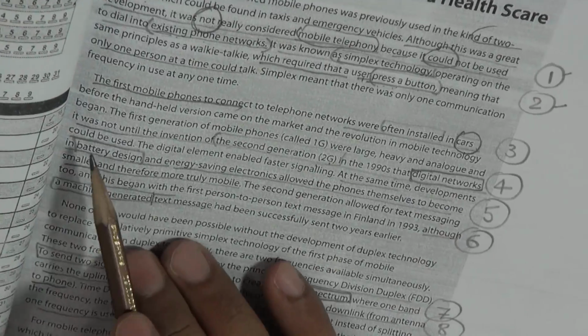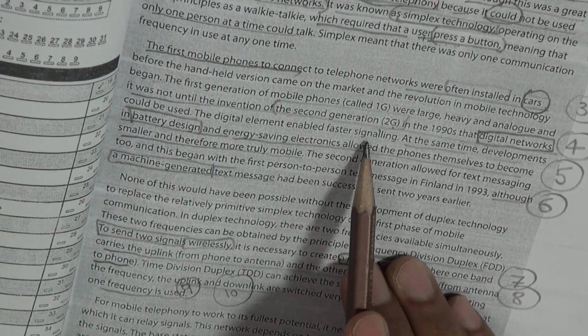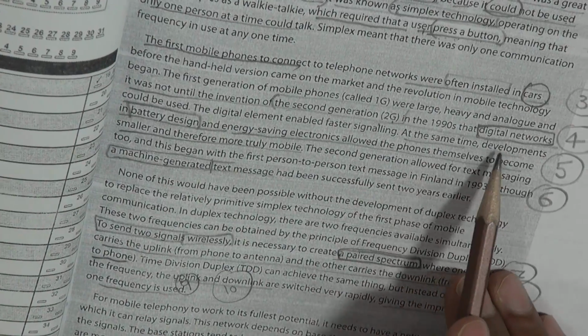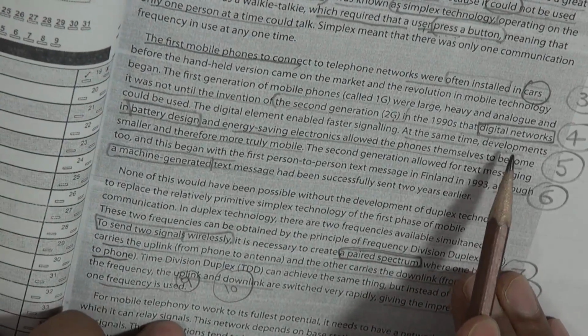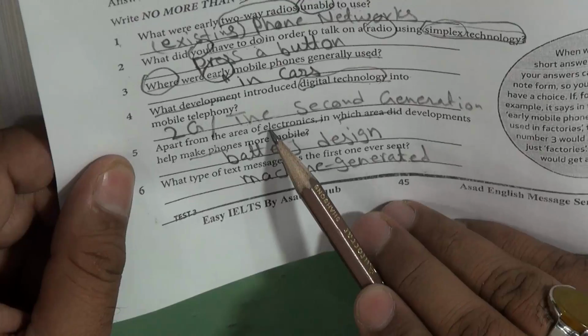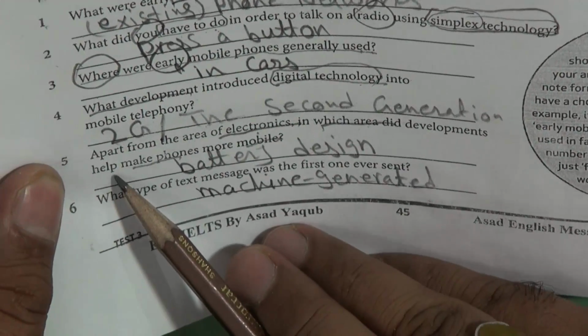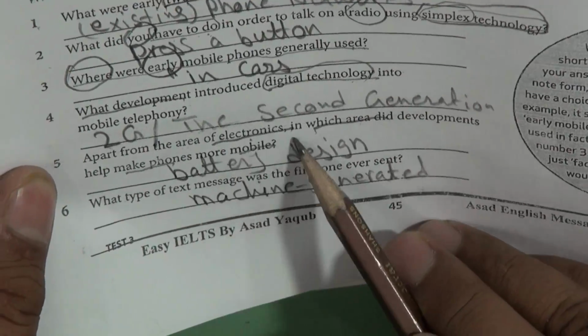Okay, digital networks could be used. The digital element enabled faster signaling. At the same time, developments. Now see that, at the same time developments. Now what is the wording here? They are saying apart from the area of electronics. First they talked about electronics. In which area did developments help make phones more mobile?